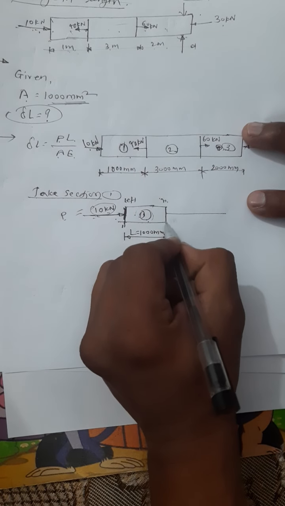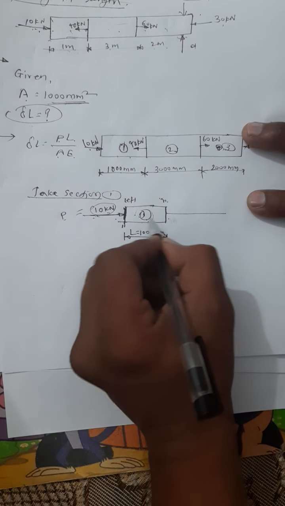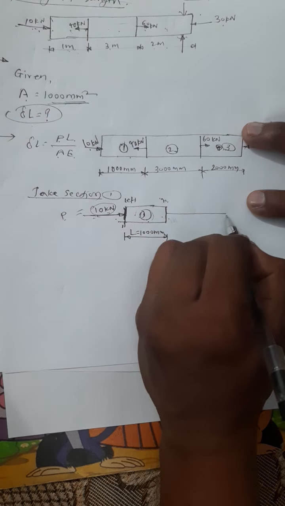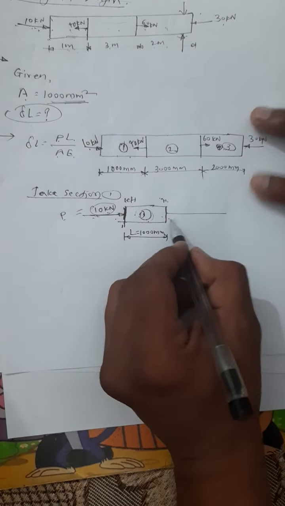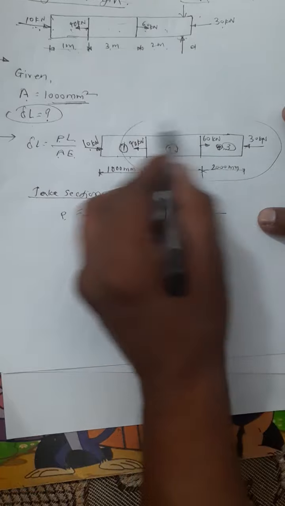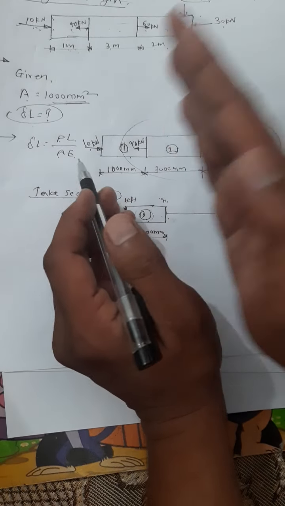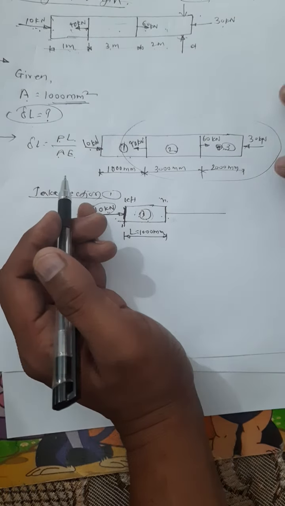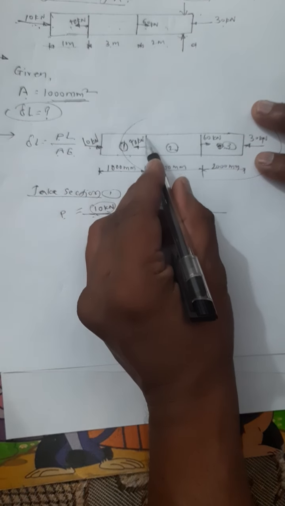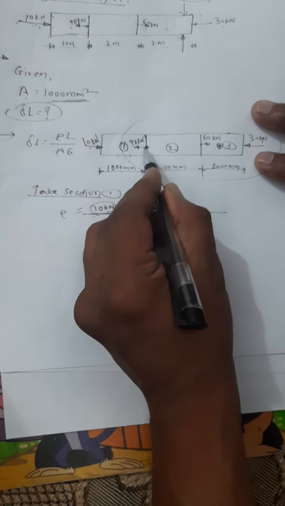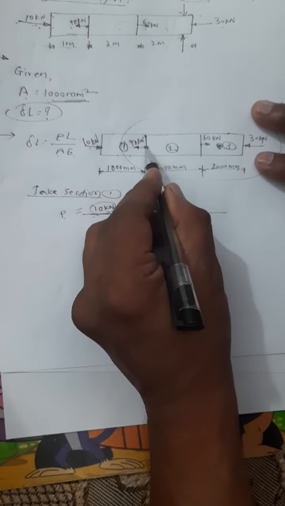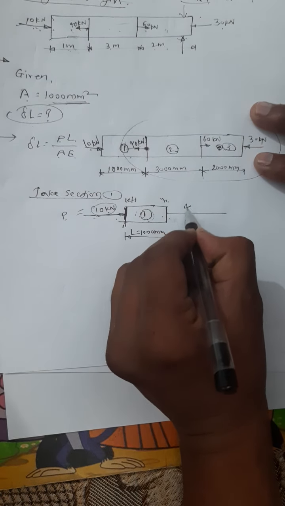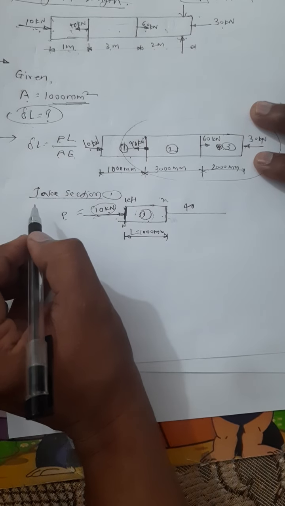So from the right side, just observe how many forces are here with us in section number 1. Look at the original figure. From the right side of that section number 1, how many forces are making an impact on this section? See, the first force is there from the right side. That is 40 kilonewton.